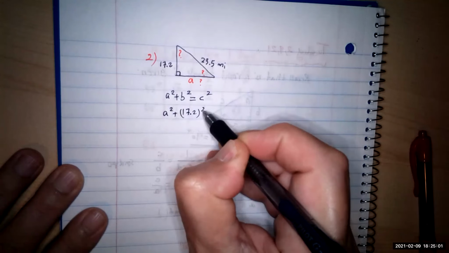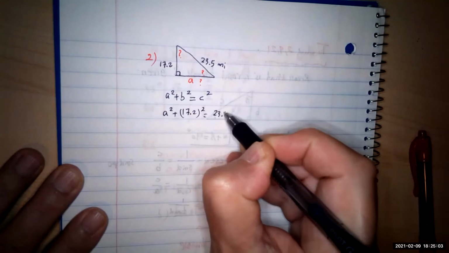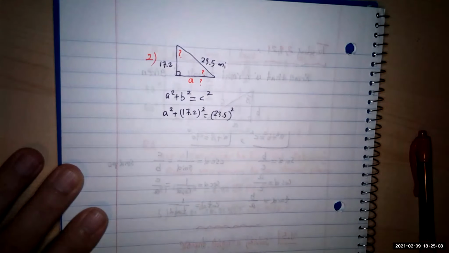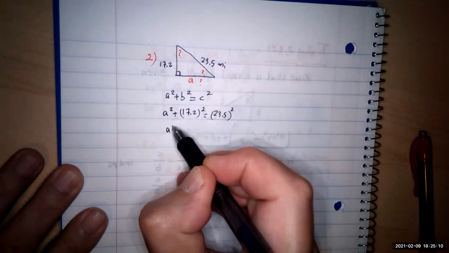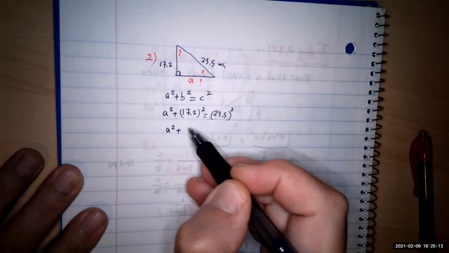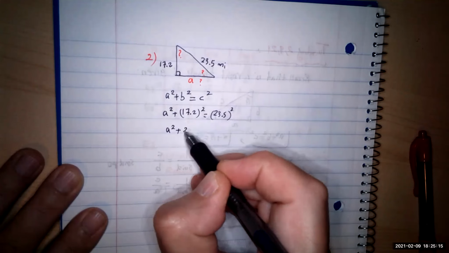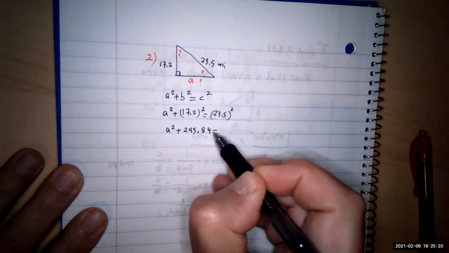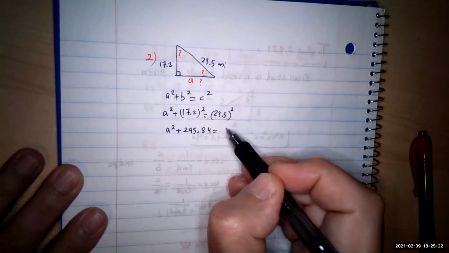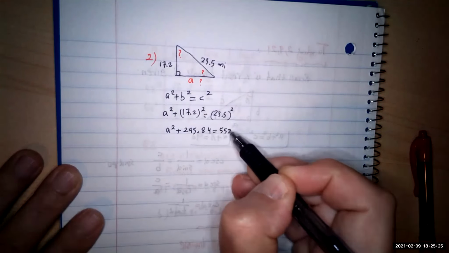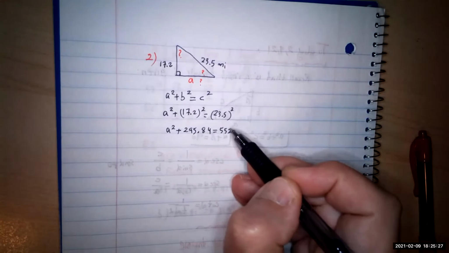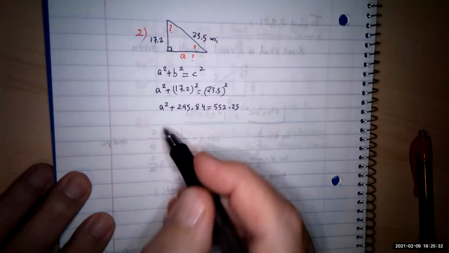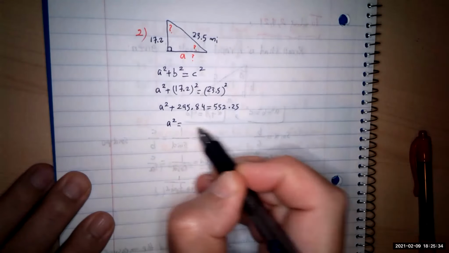So this is b usually, 17.2 squared, and this is 23.5 squared. You can use your calculator to get this number. So it's a squared plus 295.84 for this one, and the other one is 552.25. Again, the calculator will give us the result right away.